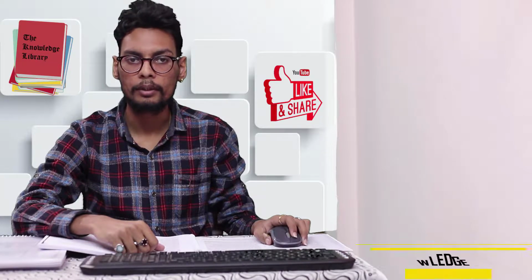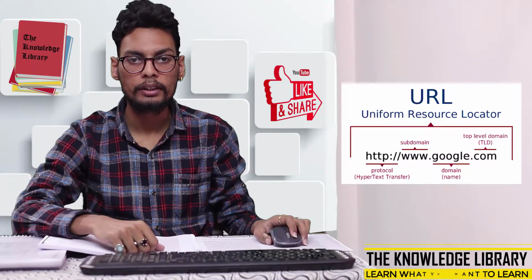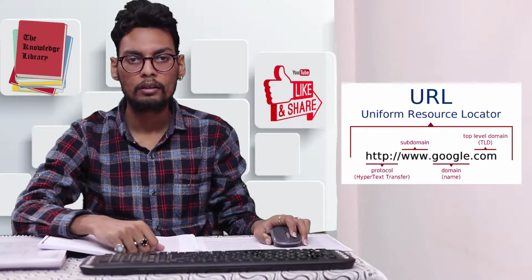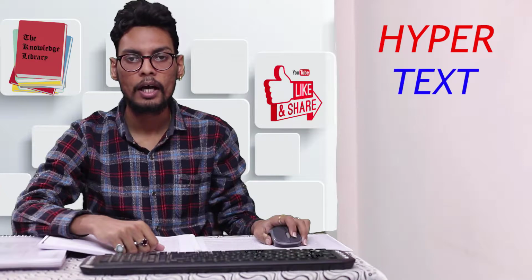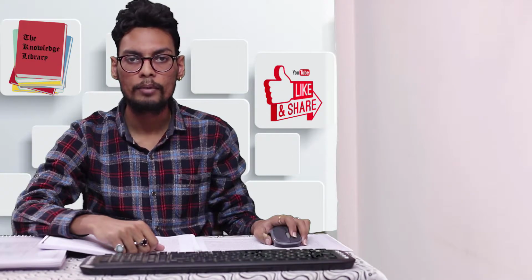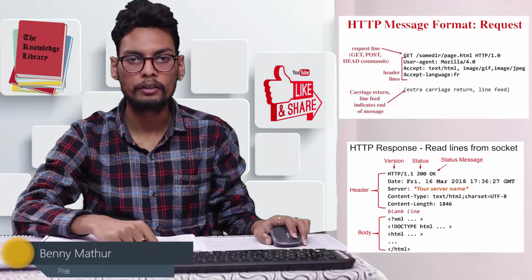What is HTTP? HTTP is the foundation of data communication for the World Wide Web. You might have noticed it at the beginning of any URL. The full form of HTTP is Hypertext Transfer Protocol. These are sets of rules that define how messages are formatted and transmitted. It also defines what action web servers and browsers should take in response to various commands.